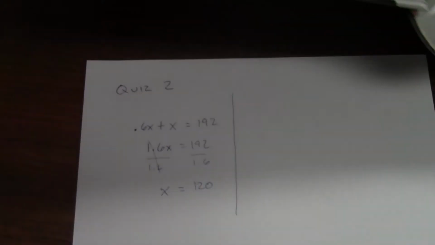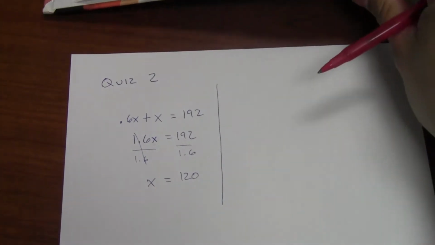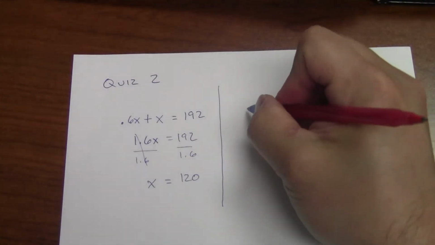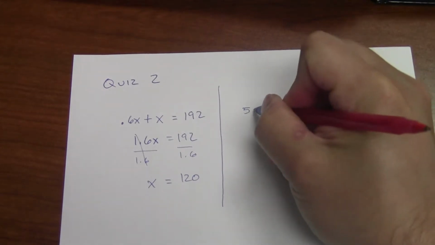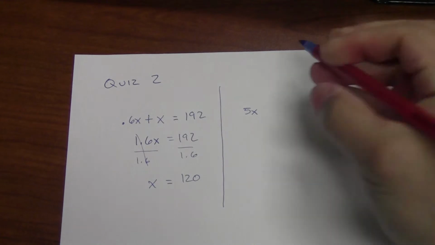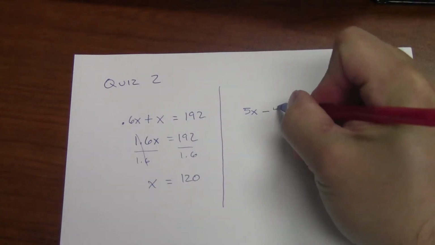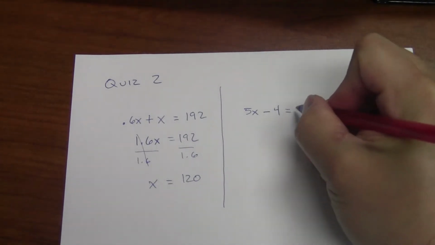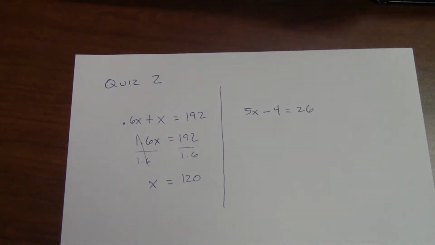So let me show you what that looks like. Okay, so when 5 times a number, so 5x, is decreased by 4, the result is 26. All right?